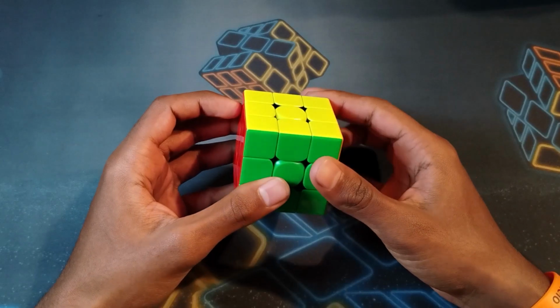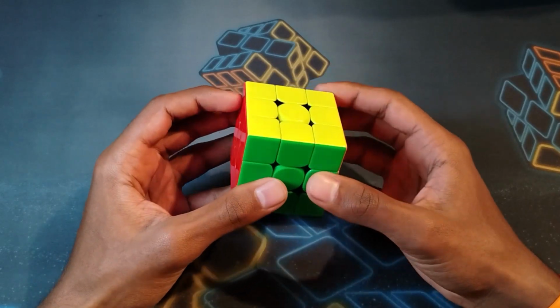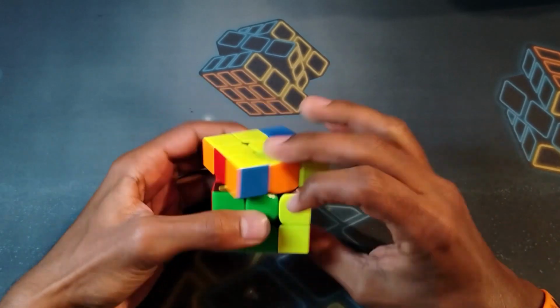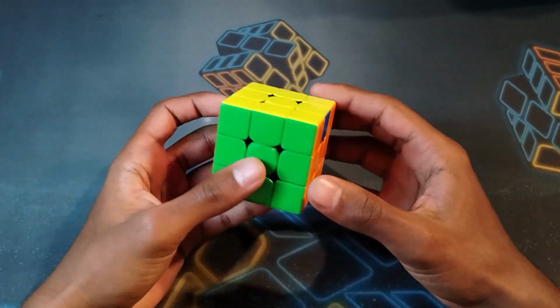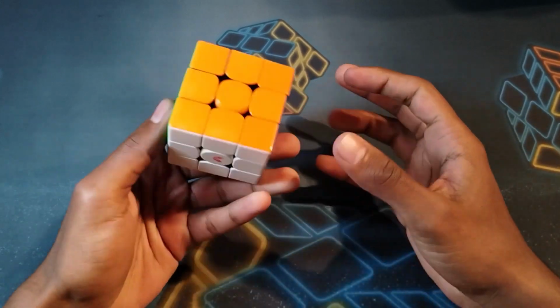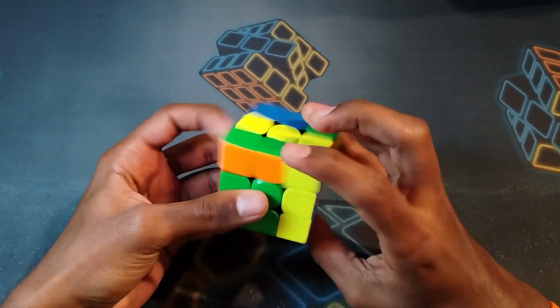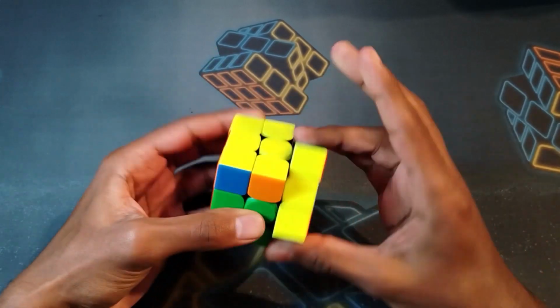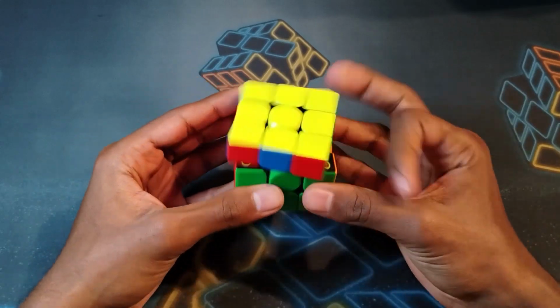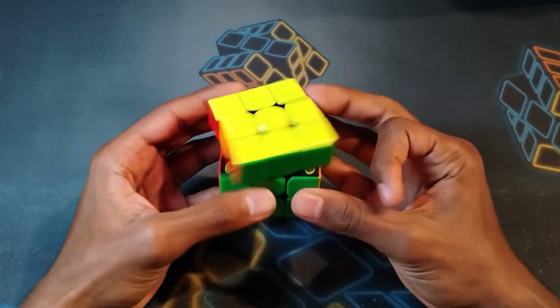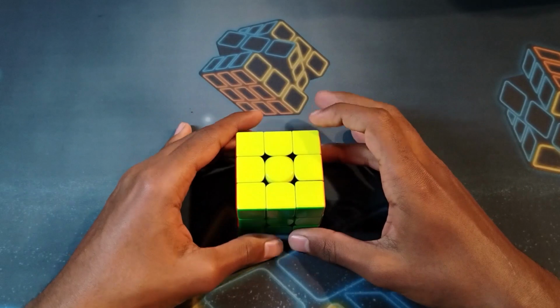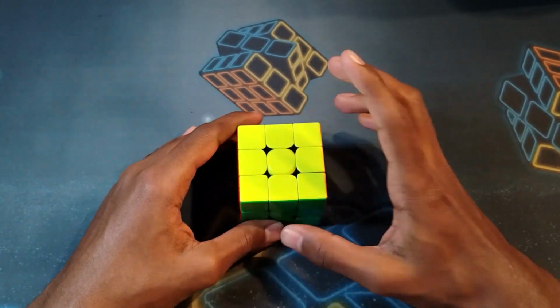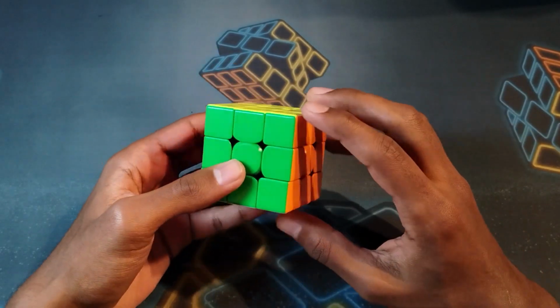So it really works well when you're kind of stuck at PLL in home grip and you don't really want to change that because that's how quick it is. This is the case. The only probably downside of this is the AUF, but I think with enough practice you get good at that too. So yeah, that's that U perm. On to the next fancy algorithm for the same U perm.